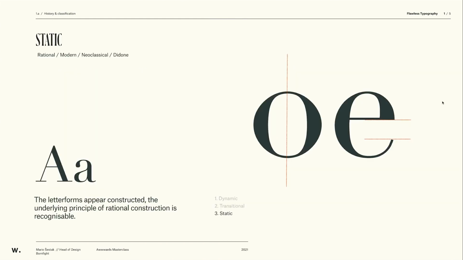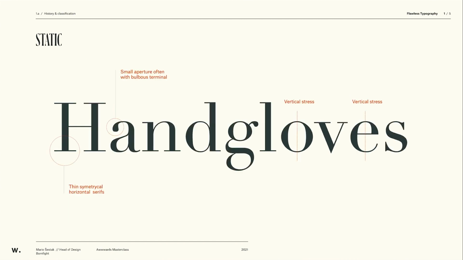And the last subcategory of serif typefaces is static, sometimes referred to as rational, modern, Didone. You can see the stroke contrast is very, very clear and sometimes very extreme. Their stress angle or contrast axis is vertical. The forms of the letters are quite closed. With the high stroke contrast and vertical stress, static typefaces are the complete opposite of the dynamic ones that we saw in the first group. Their serifs are horizontal, thin, mainly symmetrical, and sometimes bracketed.